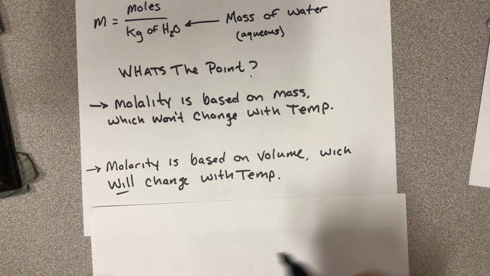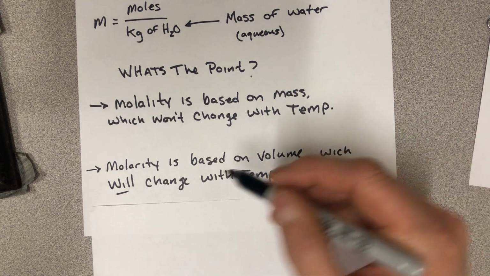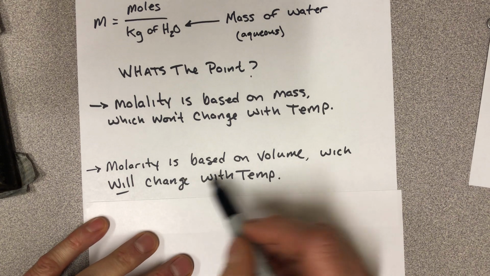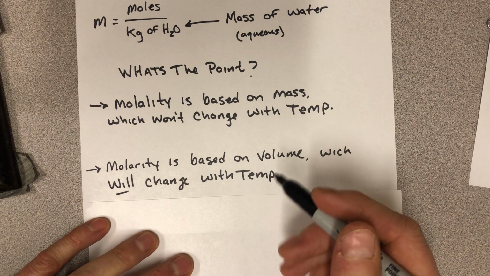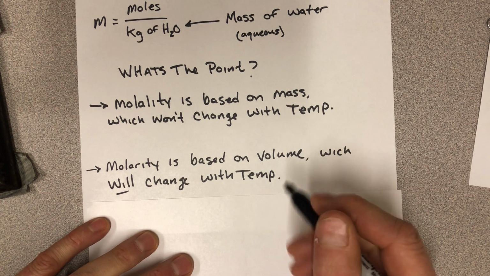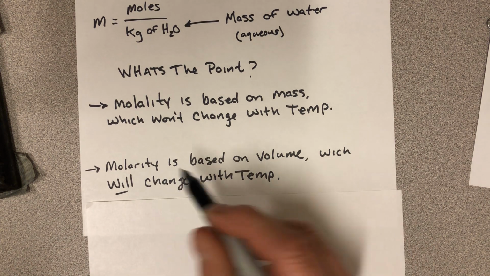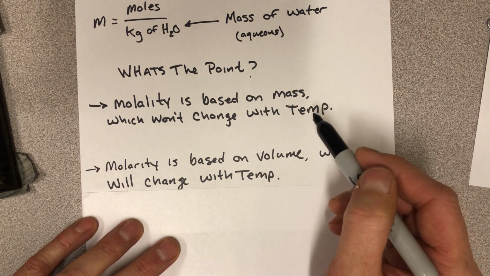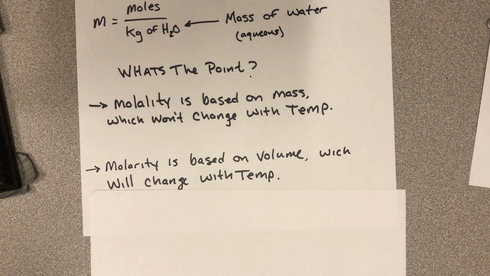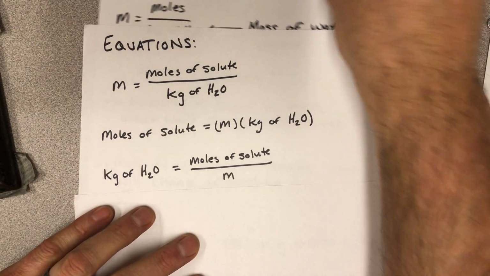And so that's a problem when we work with solutions that are changing temperature, because if we start with molarity values of concentration, then as the temperature gets hotter or colder, the volume of that solution can increase or decrease, and that can lead to inconsistencies of the concentration. And so we want to use molality when we do certain types of work involving the temperature change of certain solutions.